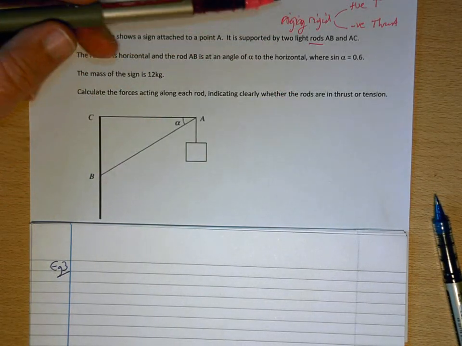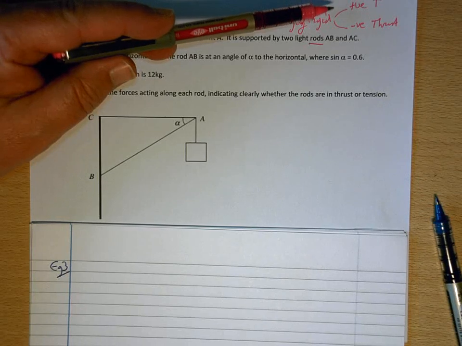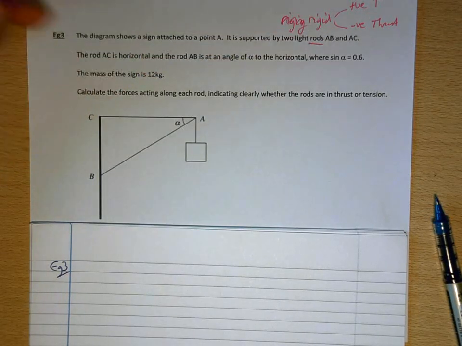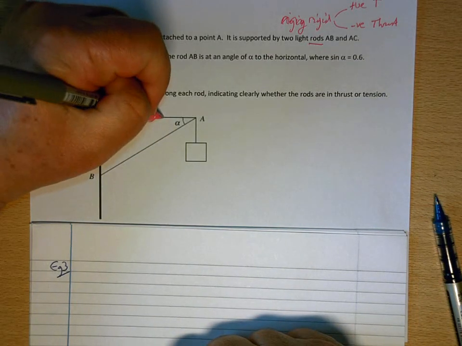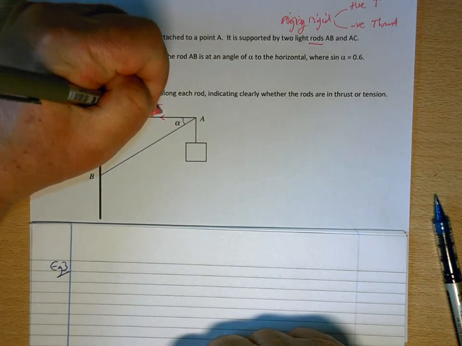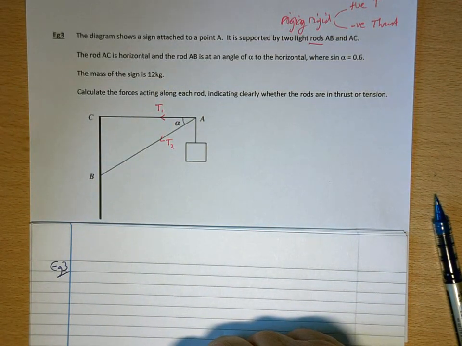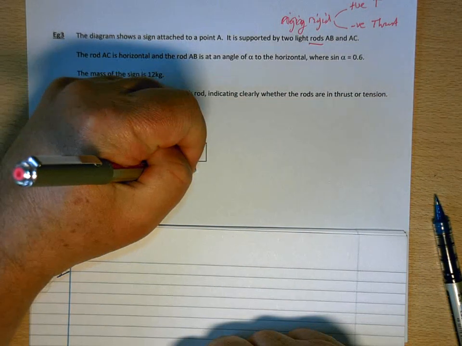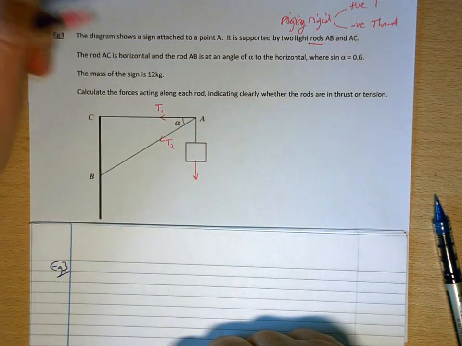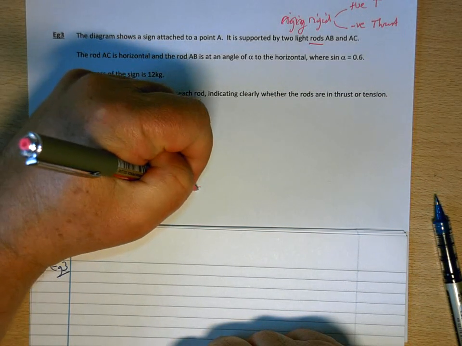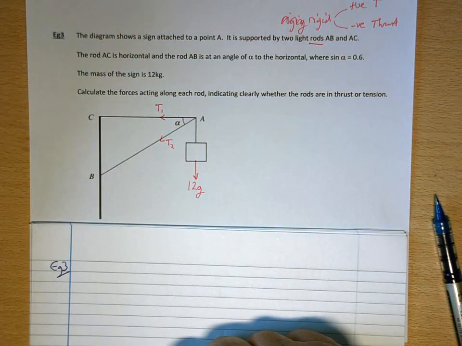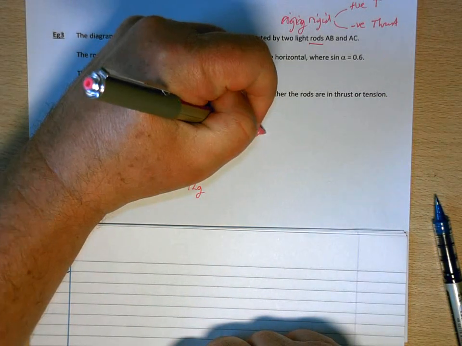Well, I've kind of covered that at the top. If we end up with a positive value, we'll be talking tension. A negative value, then the rods would be in thrust. So we could have two different forces working there in each rod, so they wouldn't be equal. We've got a weight acting down, so this time they're giving us the mass, so the weight will be 12g newtons.